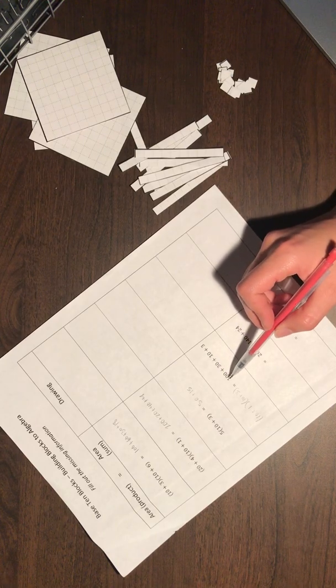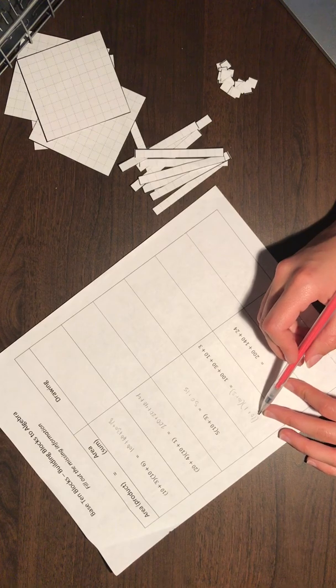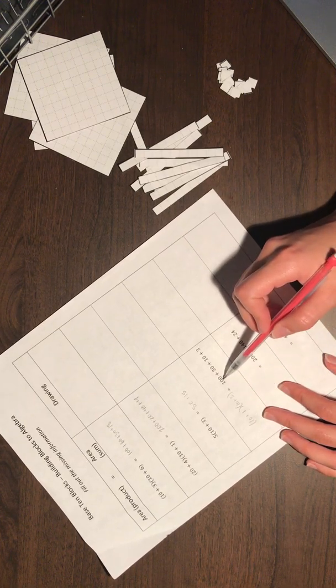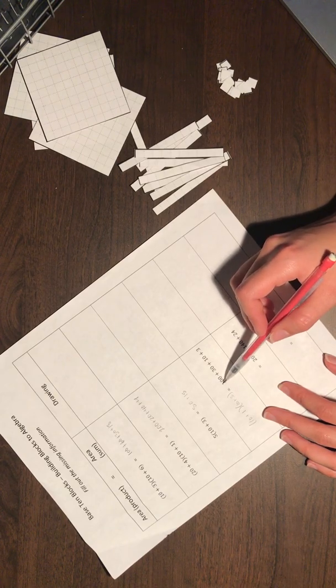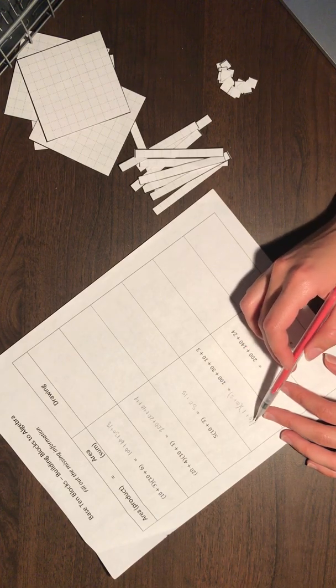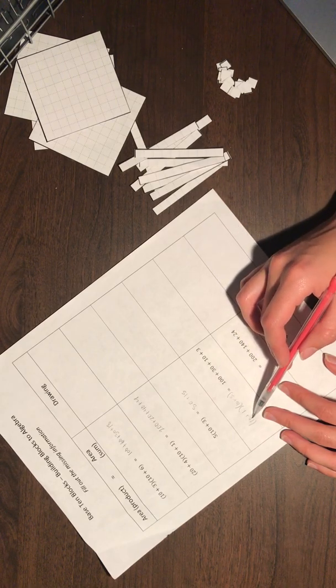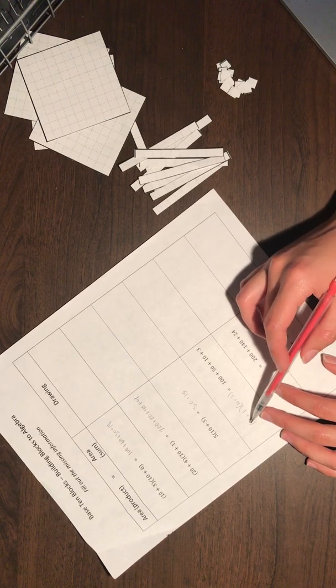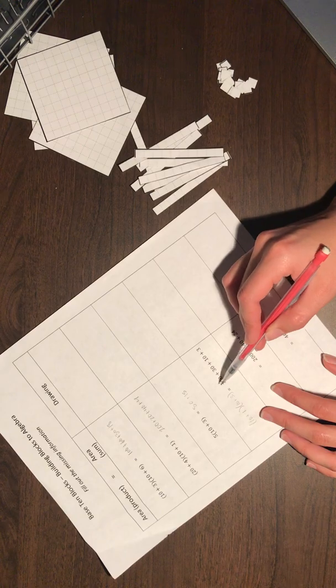Well, 10. I knew the first number had to be 10 because 10 times 10 equals 100. Okay. And the second number had to be, well, and then I did it kind of this way, this number. Mm-hmm.